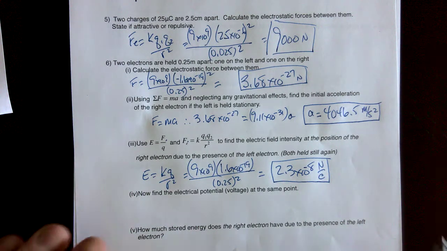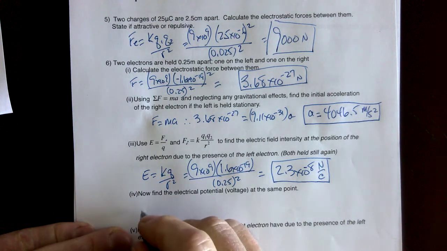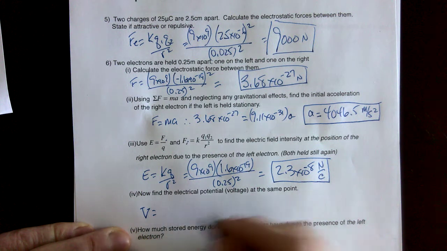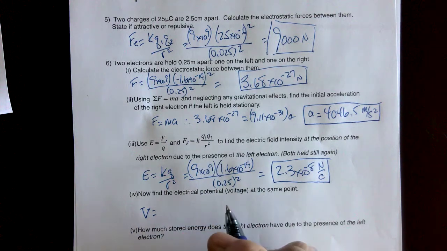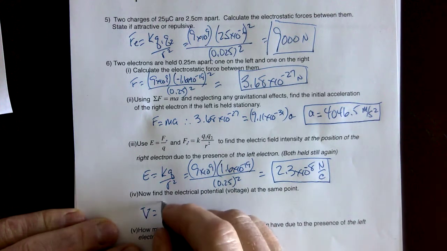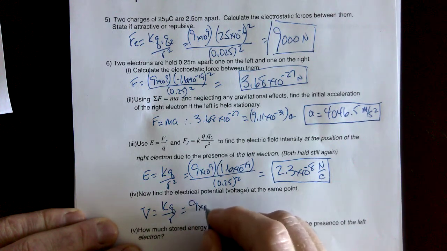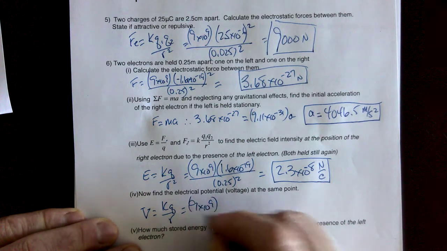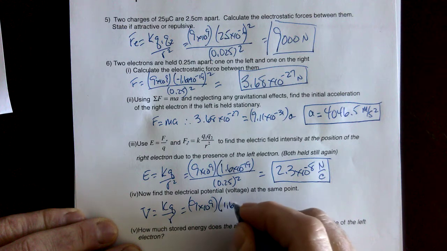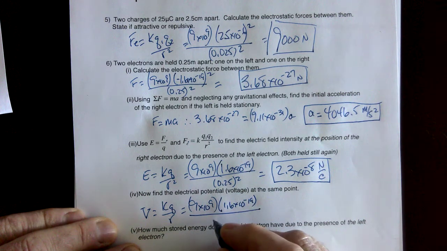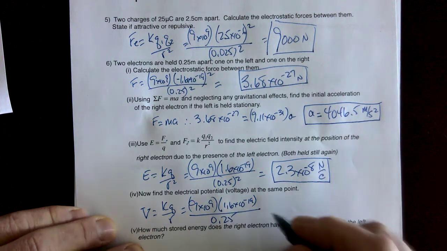Now find the electrical potential, the voltage. Well, that is work over charge. Work is force times distance over charge. Plug F in. You're going to get rid of one distance and one charge, leaving you with kQ over r. So we get 9 times 10 to the 9th times 1.6 times 10 to the minus 19th divided by 0.25.